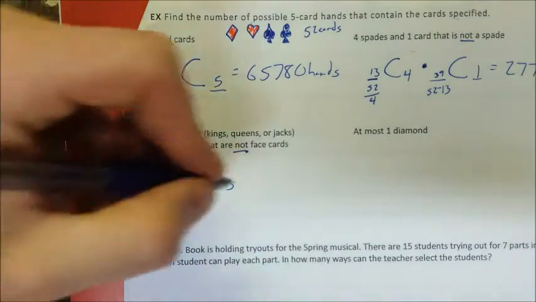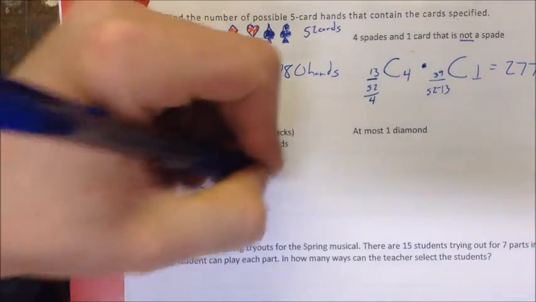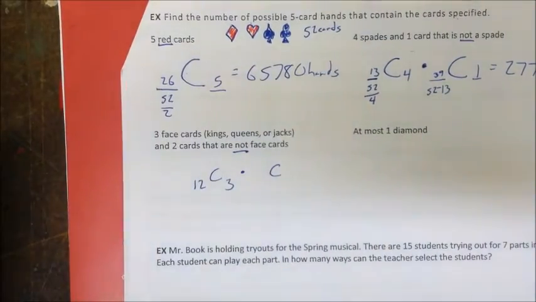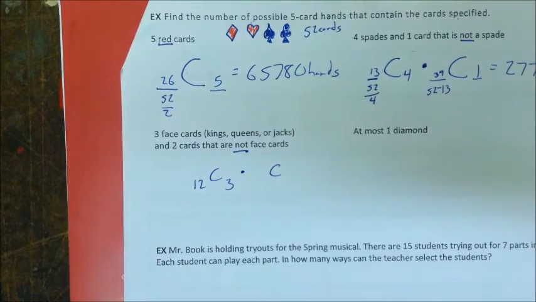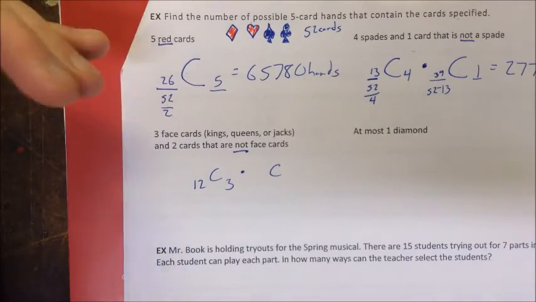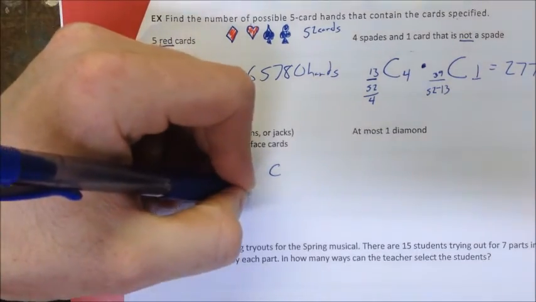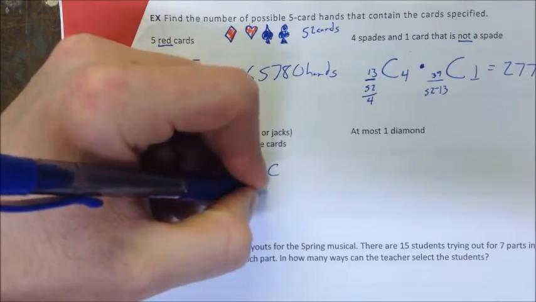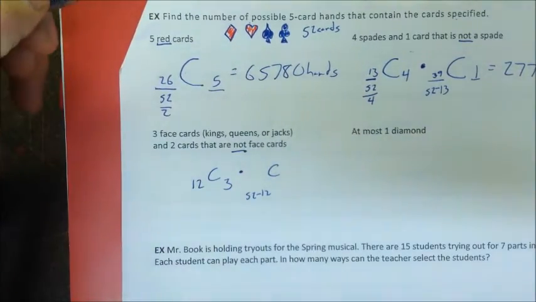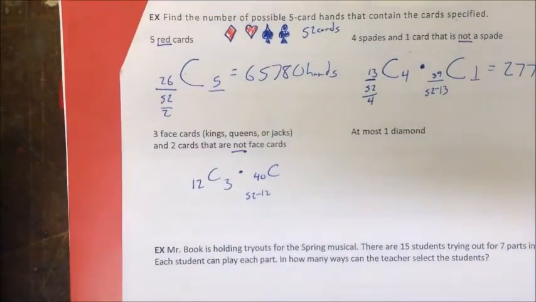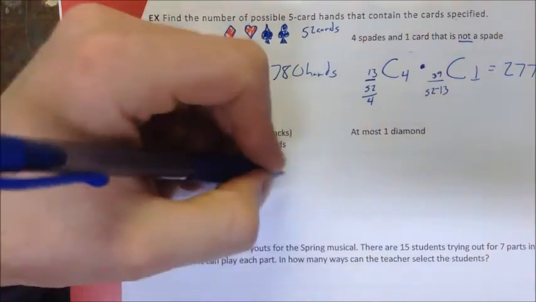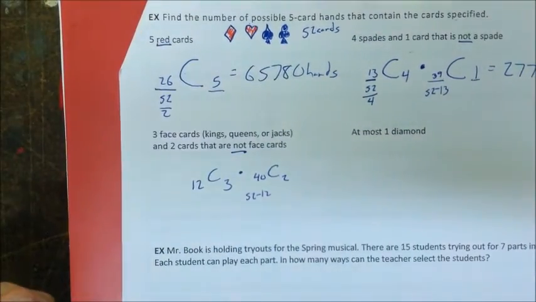Now for the other part, what's going to happen here is we want 2 cards that are not face cards. So what you could do is you could try to think about all the cards that are not face cards, like 2s and 3s and 4s and 5s and 6s and 7s, or what you could do is you could just take the number of cards you have in total and subtract the face cards from it, which is the way that I like to do. So I would do 52 cards minus the 12 face cards. That's a little bit easier for me to understand. That means there are 40 cards that are not face cards. I only want 2 of them, so I'll do 40 choose 2.